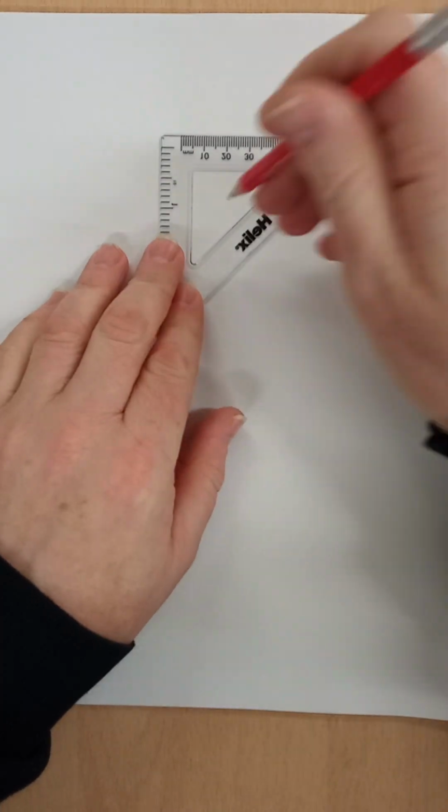Alright, hello lads, so this is going to be a quick run through of all the trig you're going to need for the Leaving Cert. Okay, so we'll start with the simplest one, the right angle triangle.